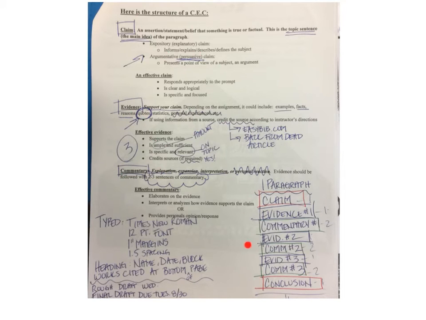When you go to lay out your paragraph, it's going to look something like this. It's just 1 paragraph long. So you'll have your claim, which is your first sentence. Then you're going to have your first piece of evidence, your quote from the article that supports your claim. Then you're going to have at least 2 sentences of commentary where you elaborate and explain that quote. Then you're going to have your second piece of evidence, your second commentary, your third piece of evidence or quote, and then your third explanation or commentary.